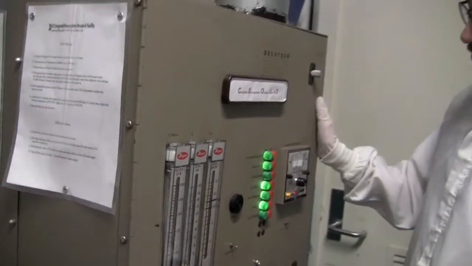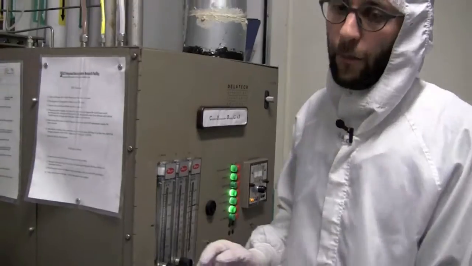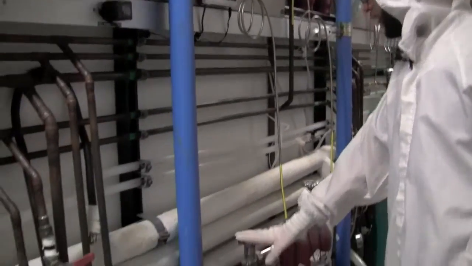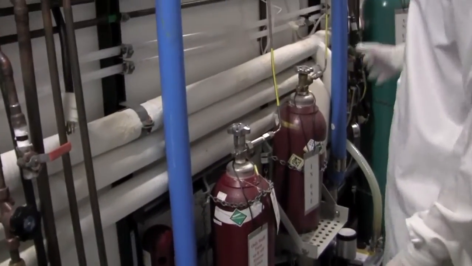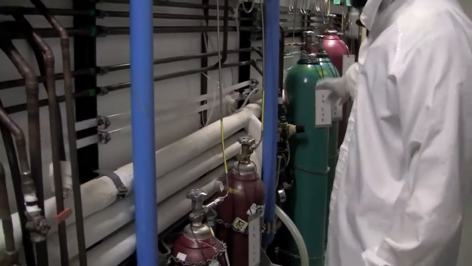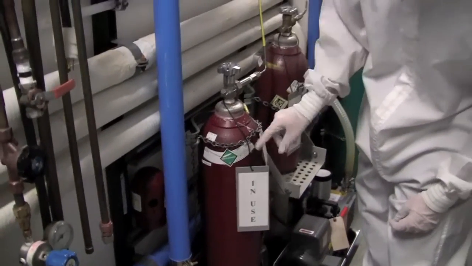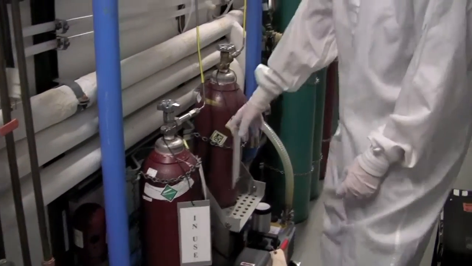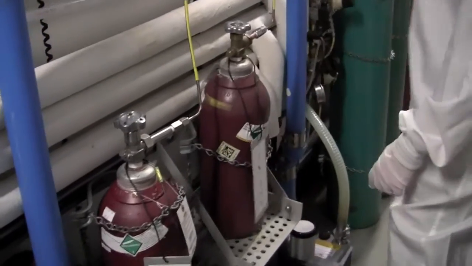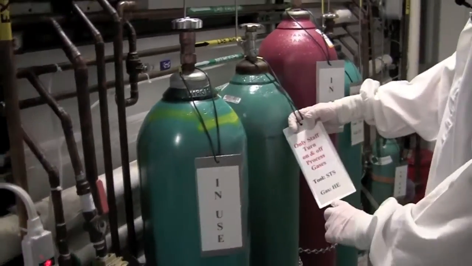Once we check that everything is under working conditions, we will check if the operating gases are flowing. As you can see, the gases are on this side of the room. We're going to be using the first four gases. The first is the C4F8, so we have to check if it's in use. Then the SF6, the oxygen and the helium.